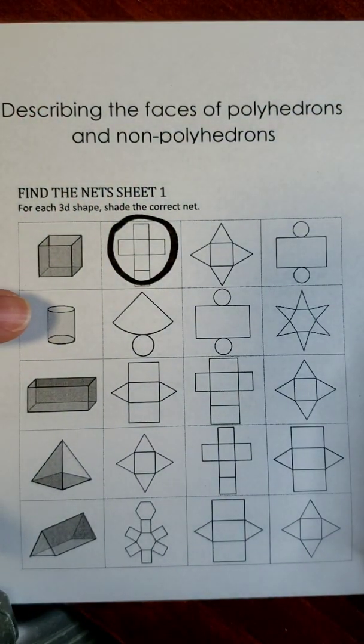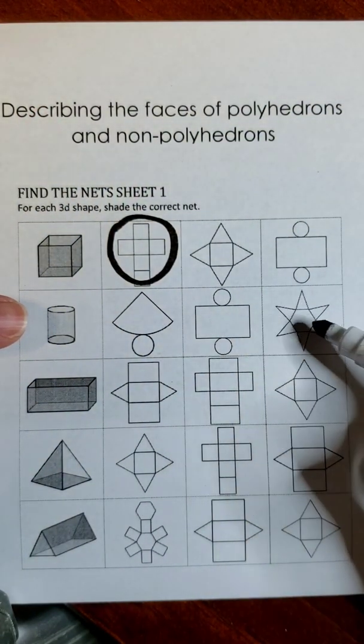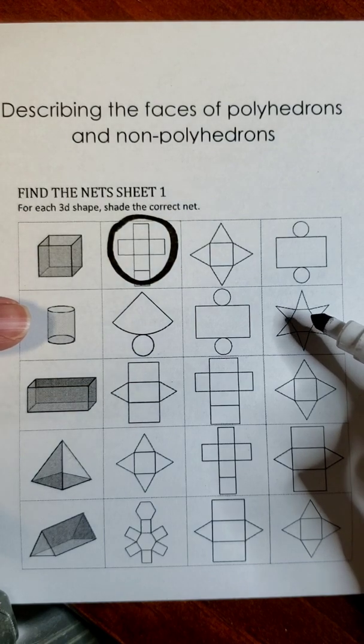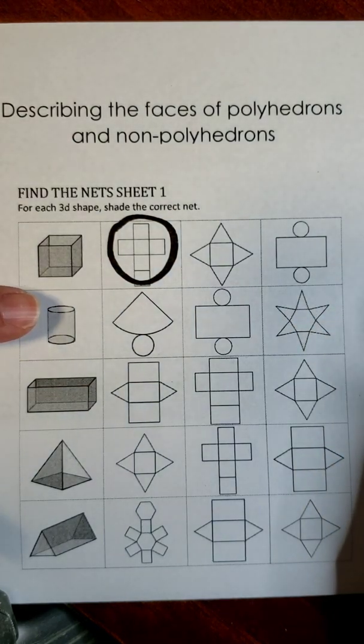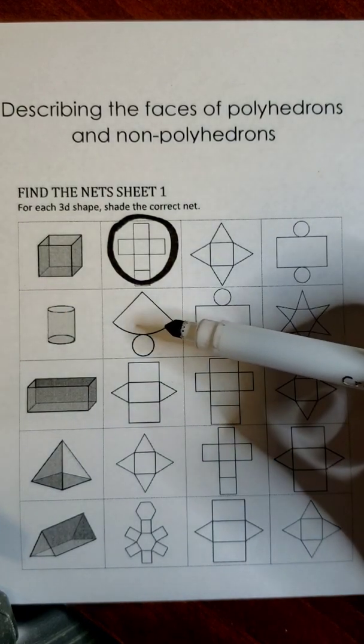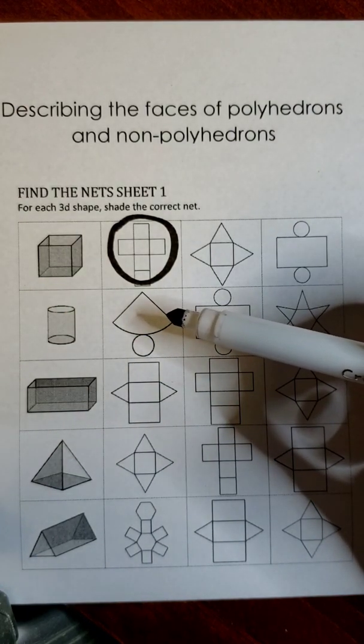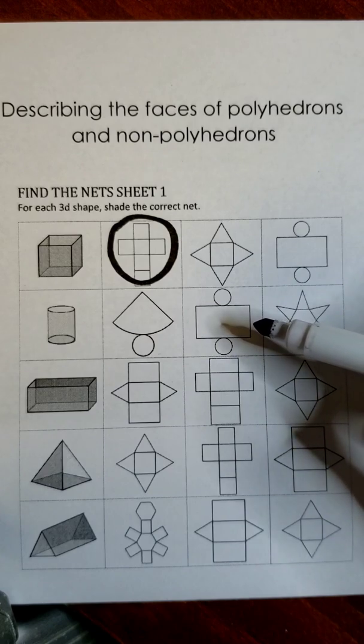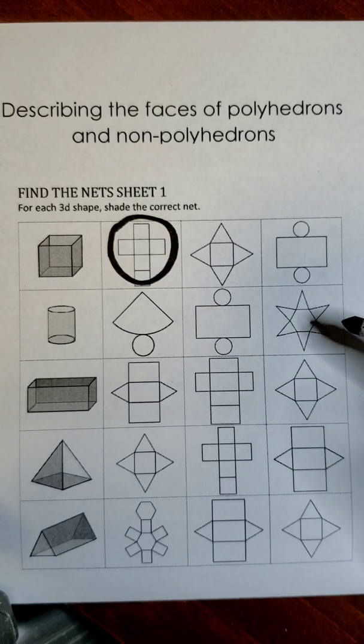Now, how about this one? If I had a cylinder, which of these 3 nets would be the one that belongs to this cylinder? So if I were to open up this cylinder, how would it look? Would this be it? No, this would make a cone, right? How about this one? That looks pretty good. And this? Ooh, what would this make?